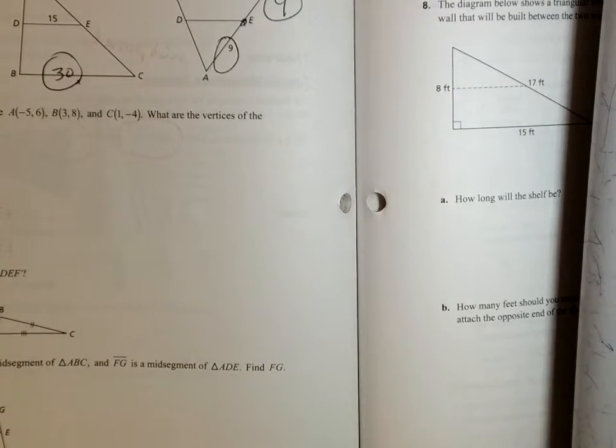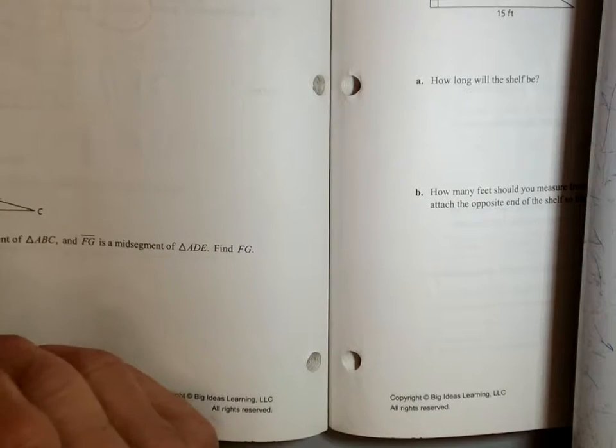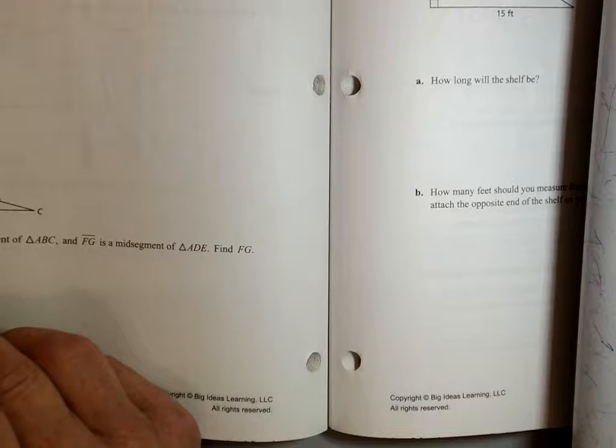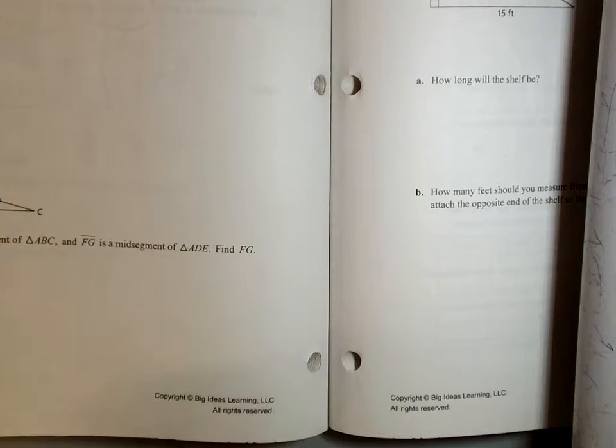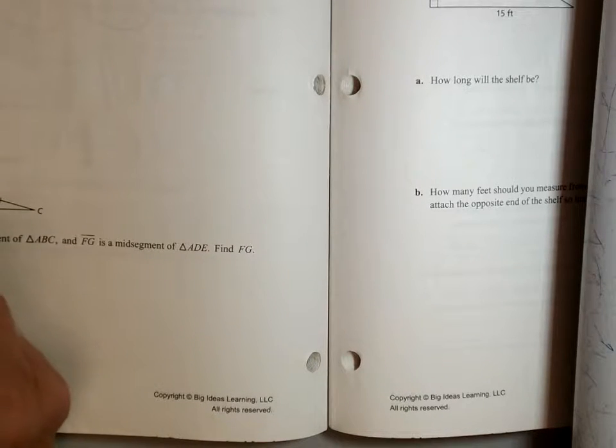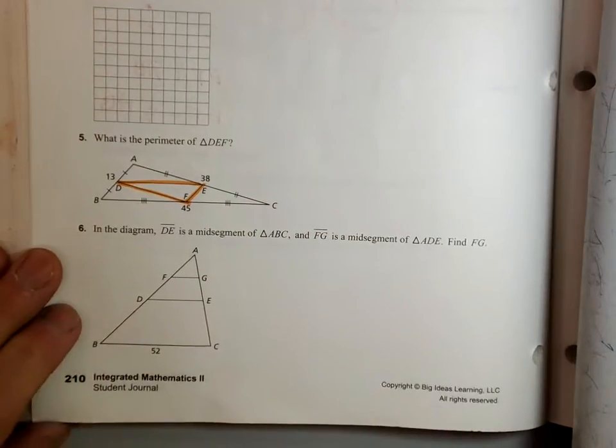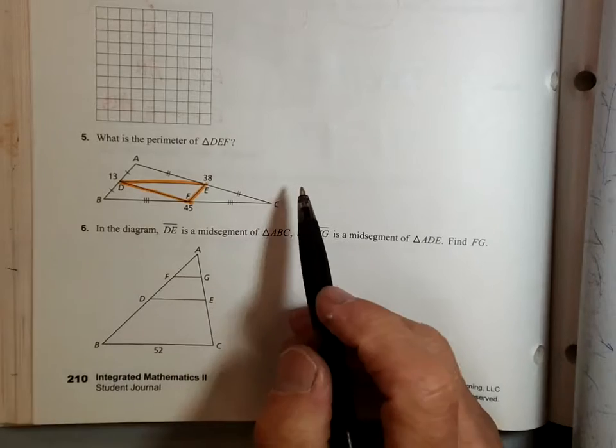Okay, number 5 looks kind of complicated, but I think I can do it. It says, what is the perimeter of DEF? Let me highlight that so I know what I'm looking for. I'm looking for the perimeter of D, E, and F, okay?